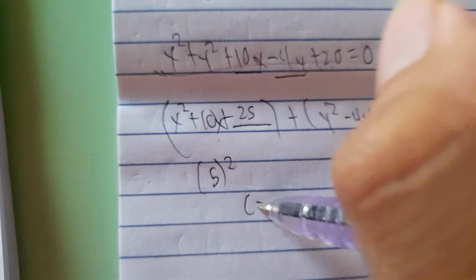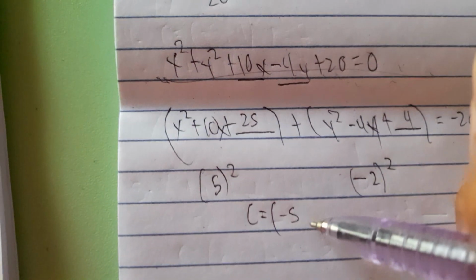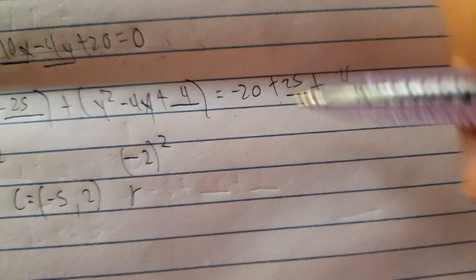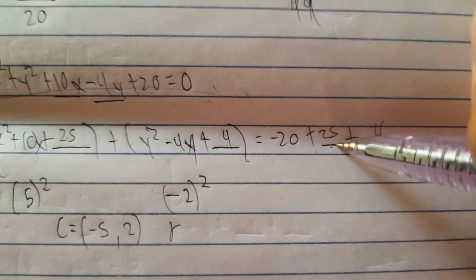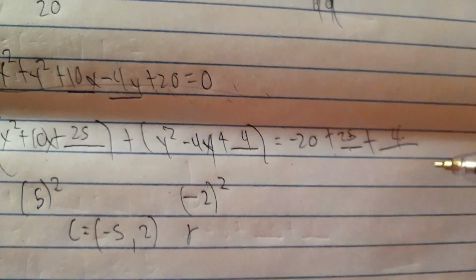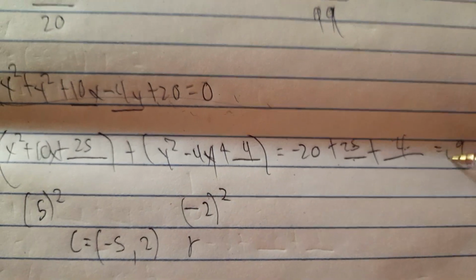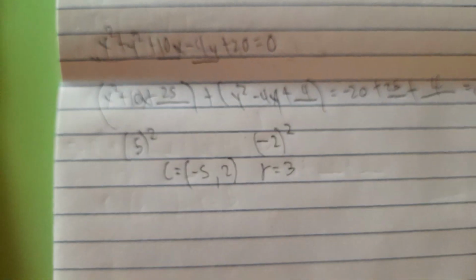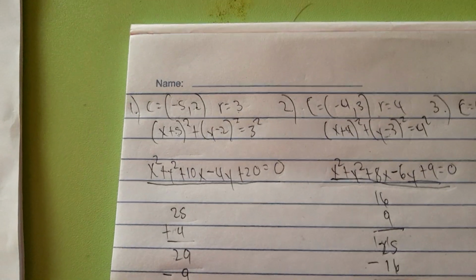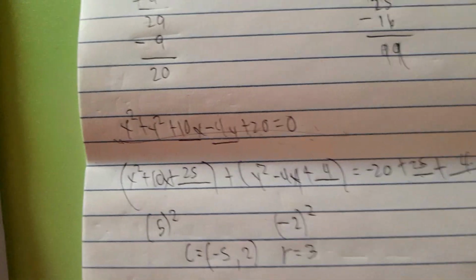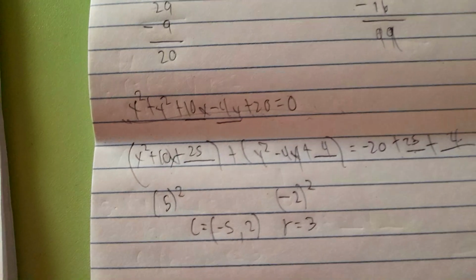So you already got the center of it. For example, like this one, the center is negative 5 and positive 2. And for the radius, you just need to solve this: negative 20 plus 25 is 5, and 5 plus 4 is 9, so it equals 9. Then the square root of it is 3, so the radius is 3. So that's how we get the answer from it. You don't actually need to do the long version, because the short version is a lot easier.